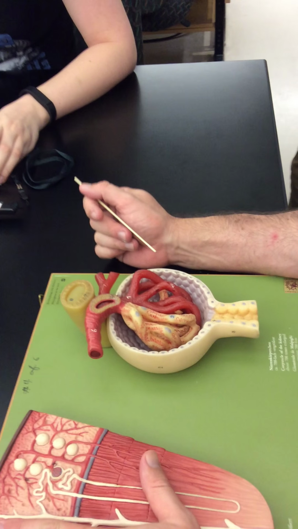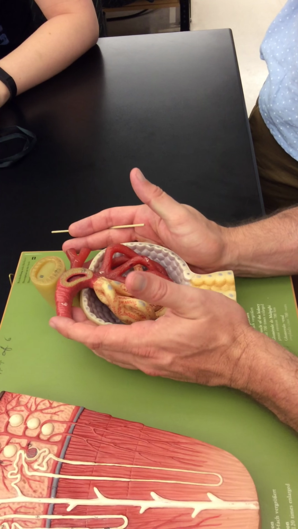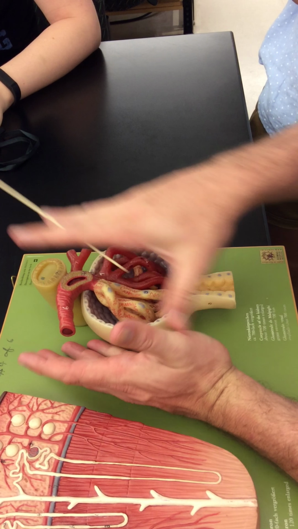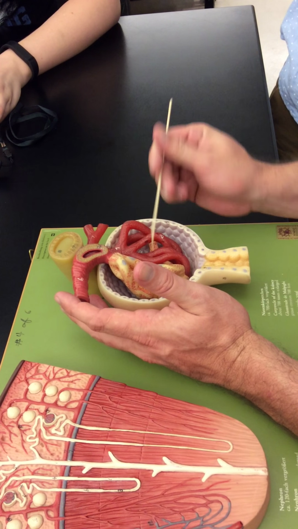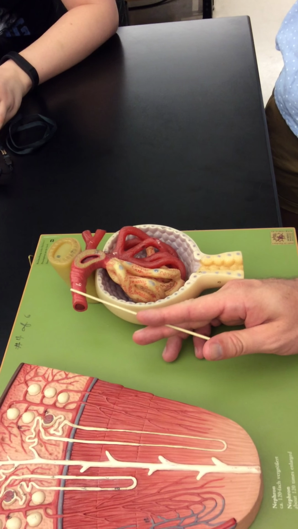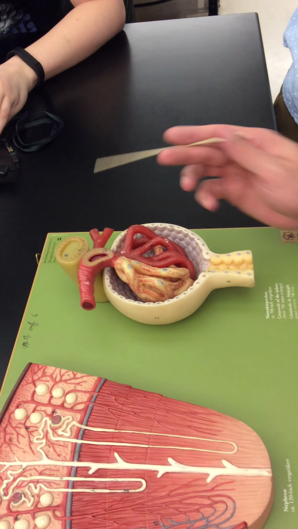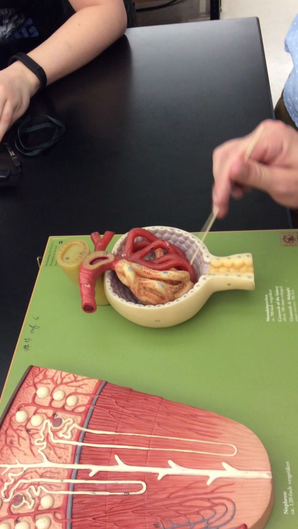Now, the functional unit of the kidney is the nephron with Bowman's capsule. So the Bowman's capsule is the white part. The blood vessels in the middle, we call this the glomerulus. Blood comes in through the afferent arteriole. So remember, afferent is incoming, efferent is outgoing. It goes past this thing called the macula densa, through the glomerulus.